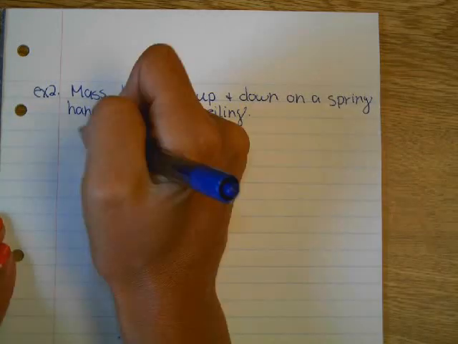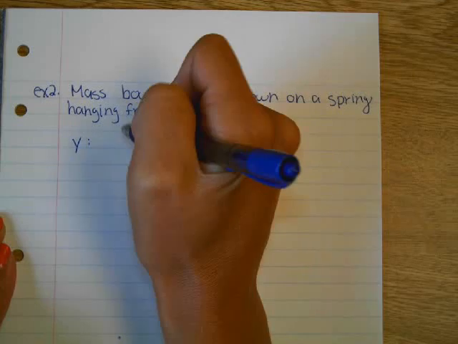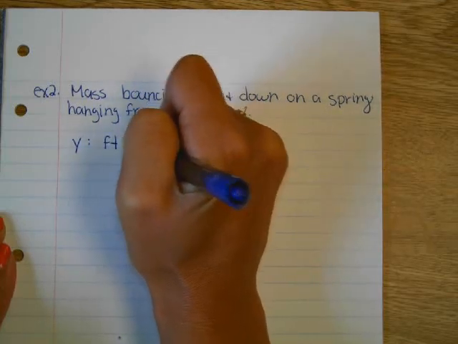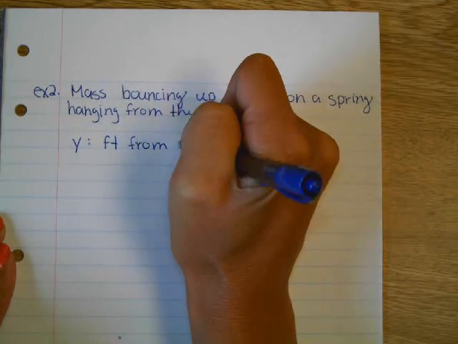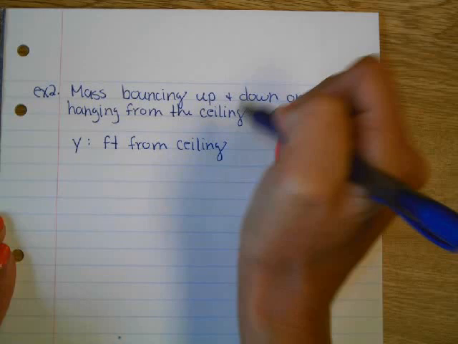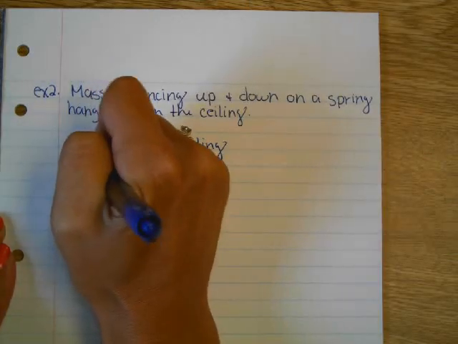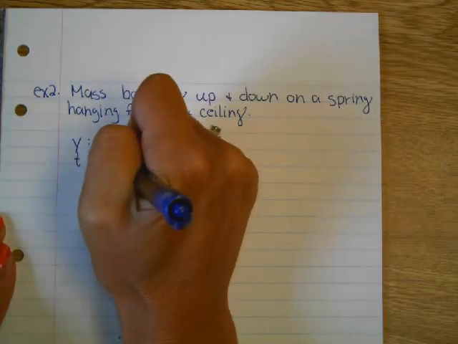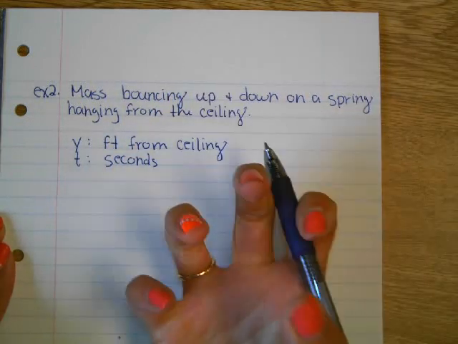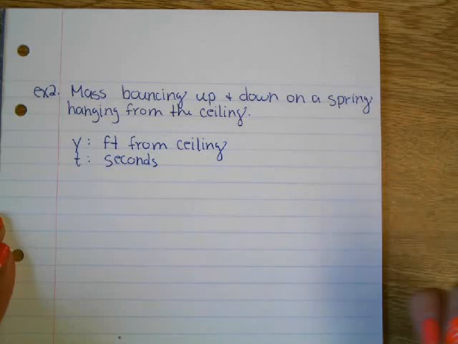I'm going to define y as the distance in feet from the ceiling, and t is going to be the time in seconds since the mass was stretched and released.